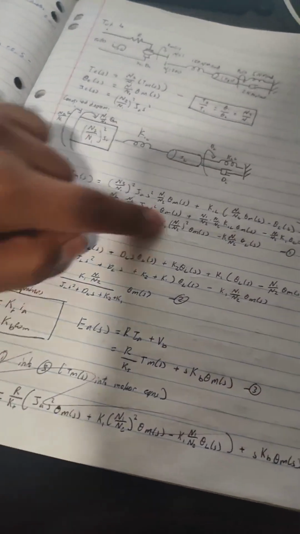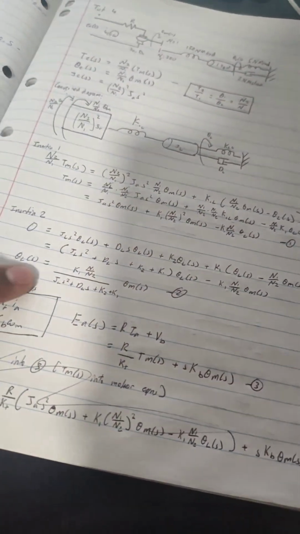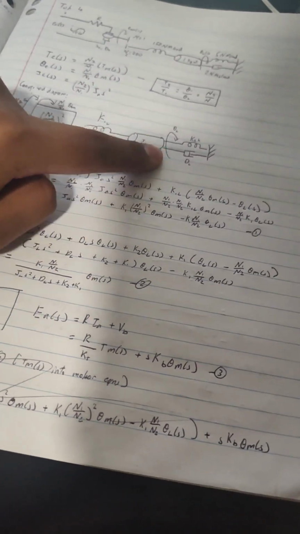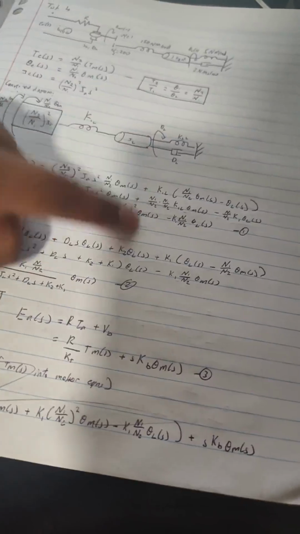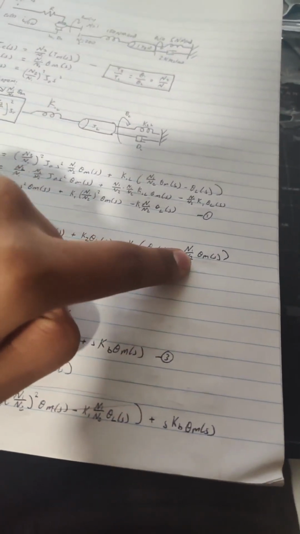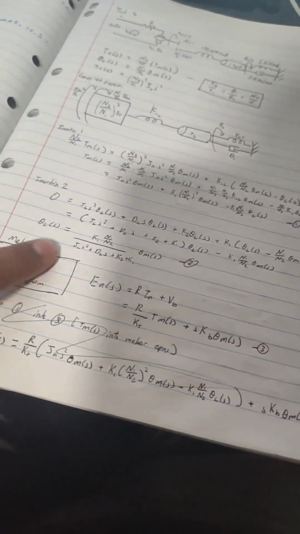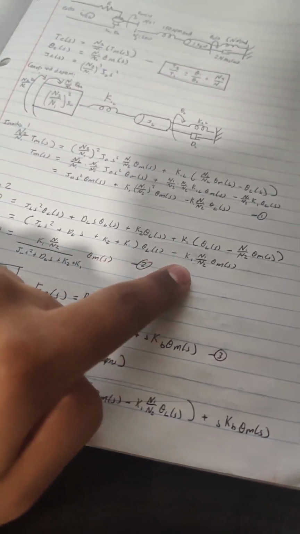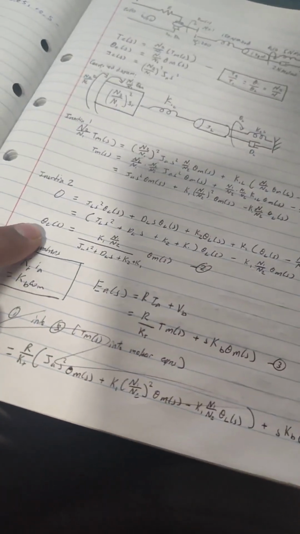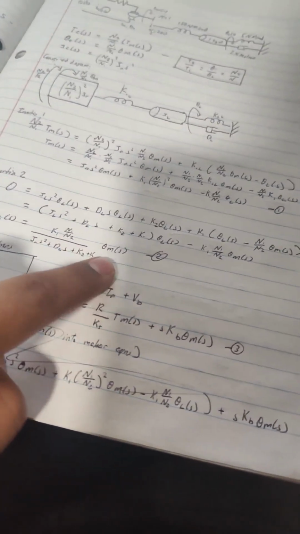Then for inertia 2, which is of the load, it becomes the load plus the dampener, plus the spring on this side, which becomes load minus the motor, and that becomes that when you simplify. And then from that equation you can get the angle of the load in relation to the angle of the motor.